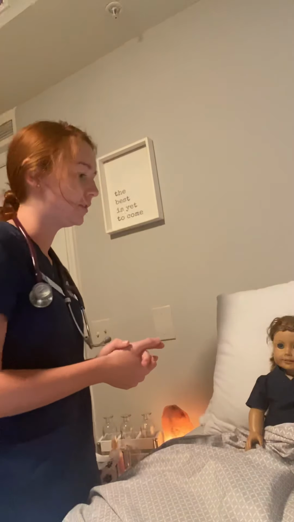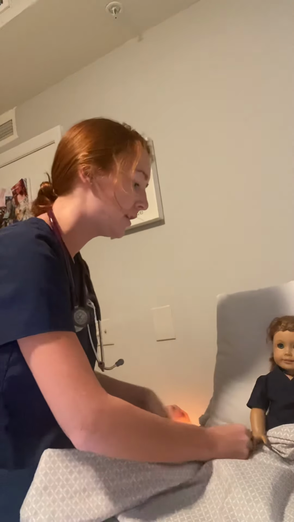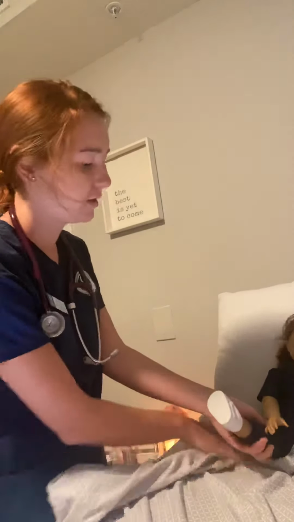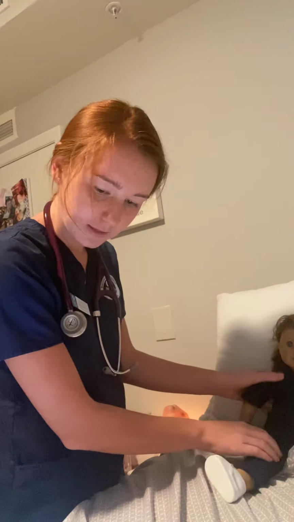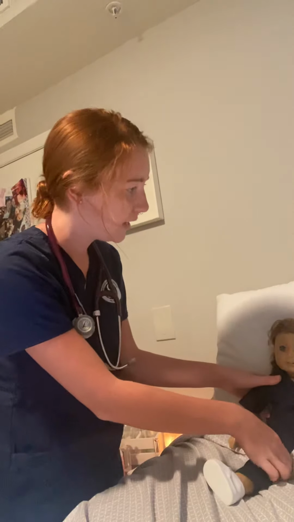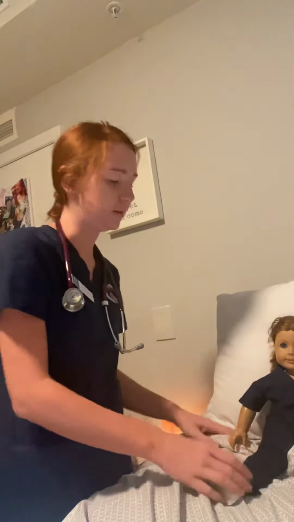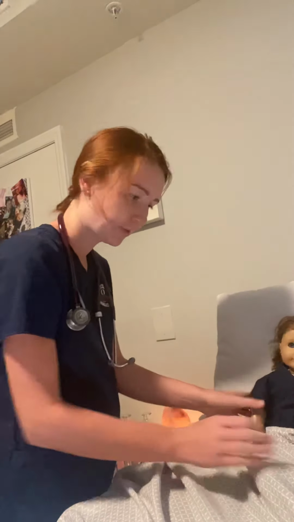Now I am going to check out your inguinal lymph nodes, so I'm going to have to pull out your leg. I'm going to keep the sheet like that, and then I am feeling the inguinal lymph nodes, and there are no abnormalities. The lymph nodes are normal size and not enlarged.